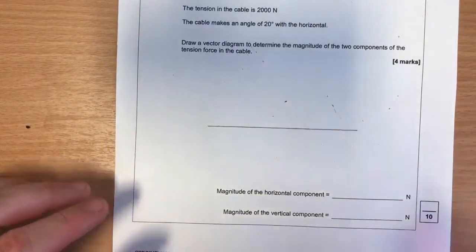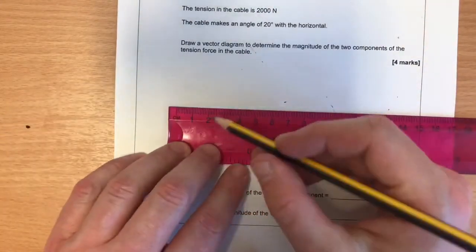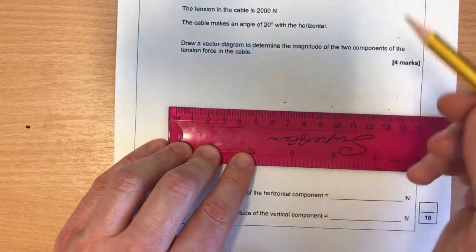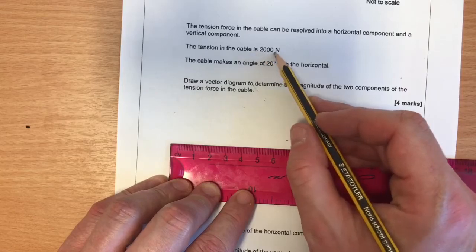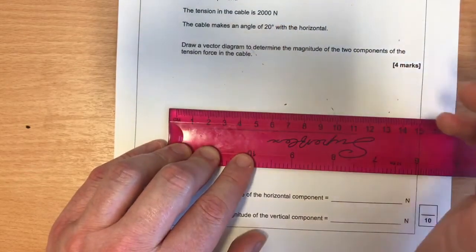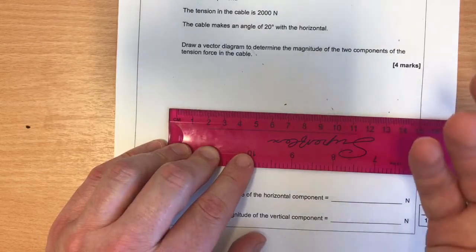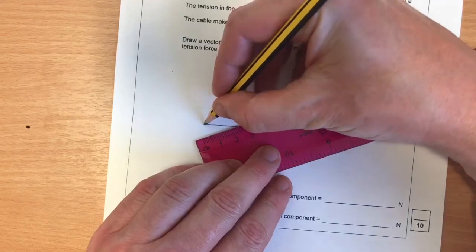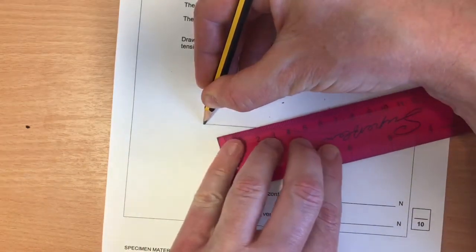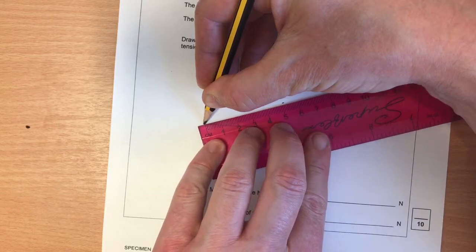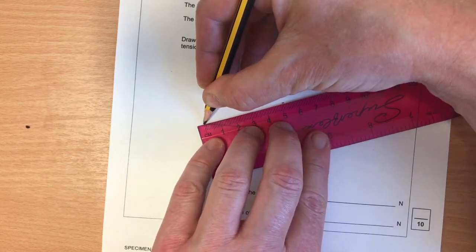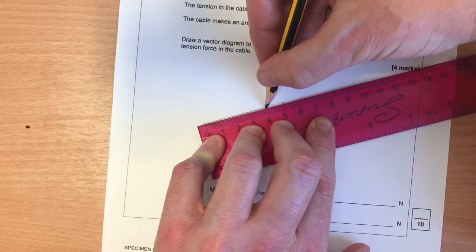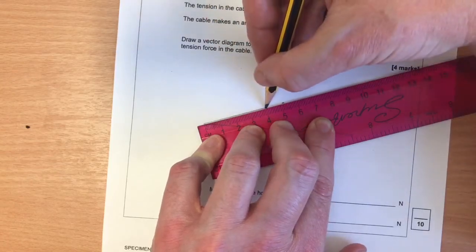Now this has to be a scale diagram. So the scale that I'm going to use is going to be 2 centimetres for every 1,000 newtons. Therefore, if the tension force is 2,000 newtons, then my line representing the tension force will need to be 4 centimetres. That's 2 centimetres per 1,000 newtons. It will need to be drawn from the end of the horizontal at an angle of 20 degrees. So I've got to line up my ruler with that 20 degree mark I made slightly earlier, and the line will need to be 4 centimetres long. We want to make that as accurate as we possibly can. There we go.